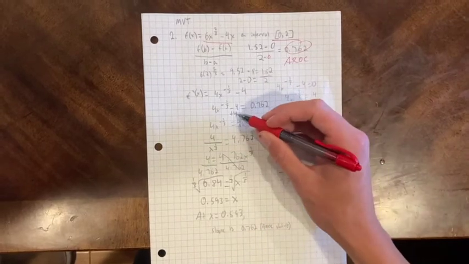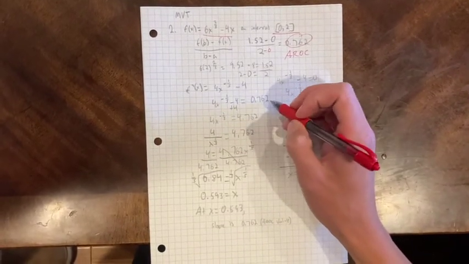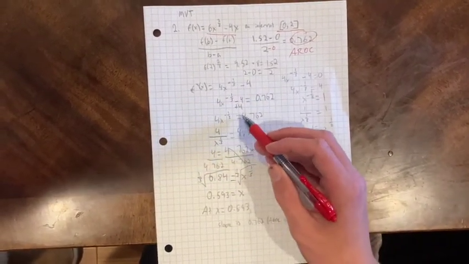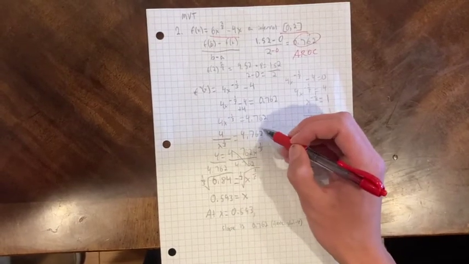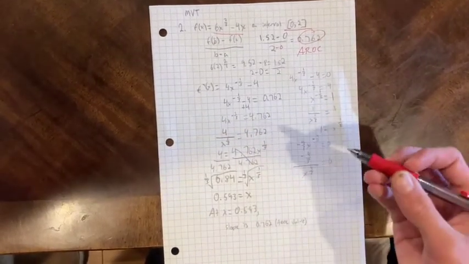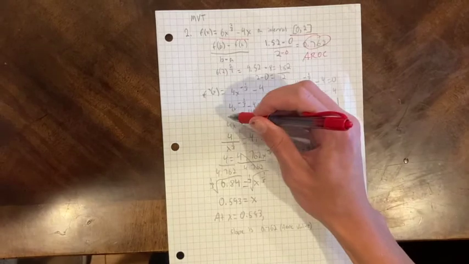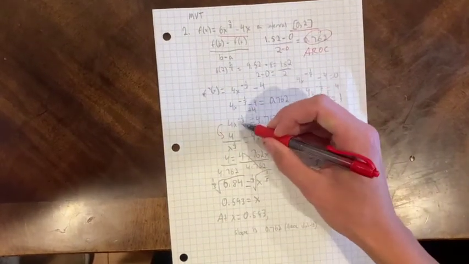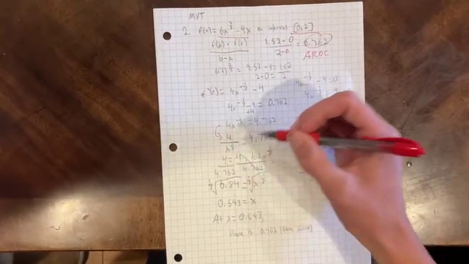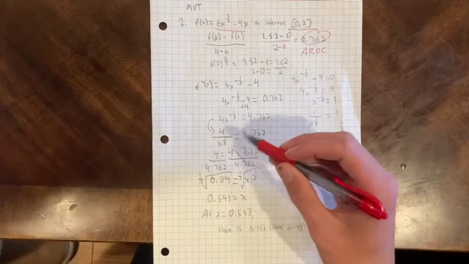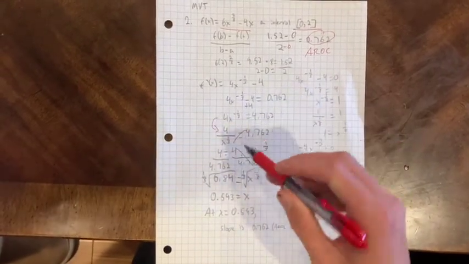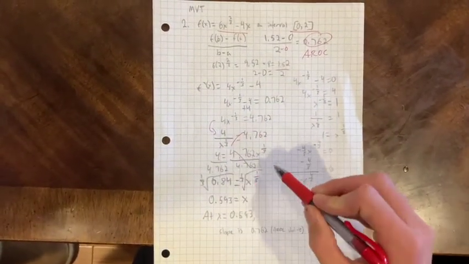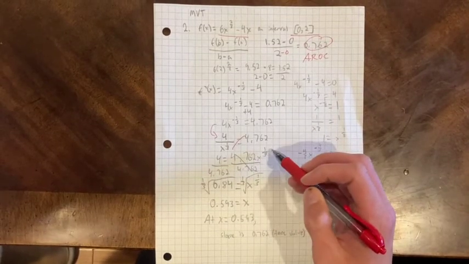Knowing this, we add 4 to both sides. So 4x to the negative 1/3 is equal to 4.762. We also know from our exponent rules that 4x to the negative 1/3 is equal to 4 over x to the 1/3. So we cross multiply here, and we get 4 equals 4.762 x to the 1/3.